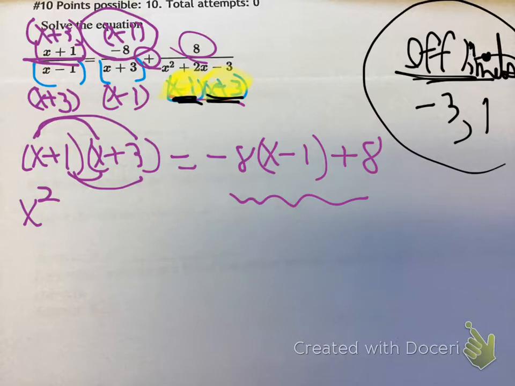If you get either one of those answers as part of your answers, you throw it out. If you get one and not the other, then you can at least use one of your answers. You don't have to say no solution. It just means you won't have both. Anyway, that's my vision for this one.